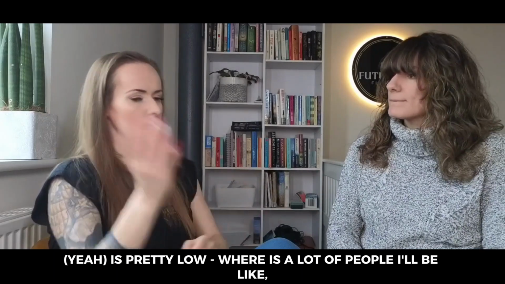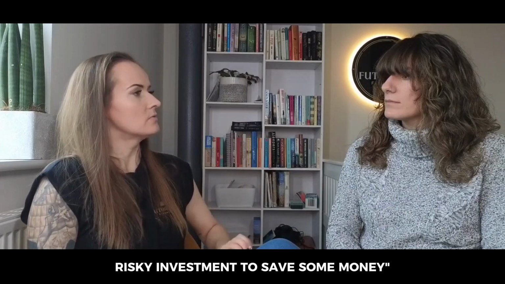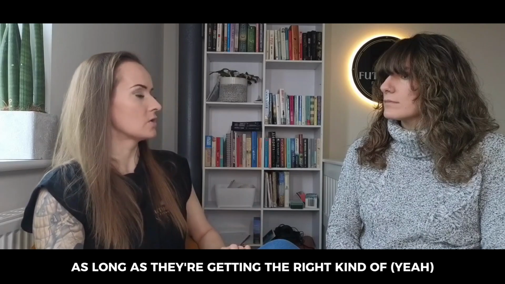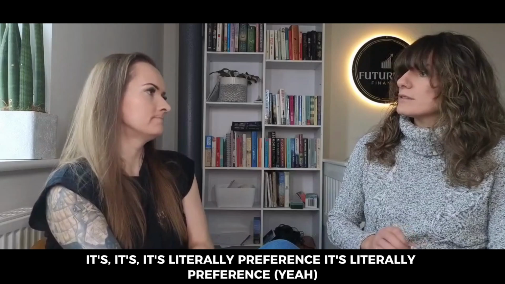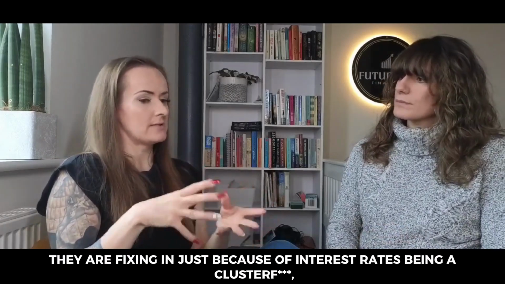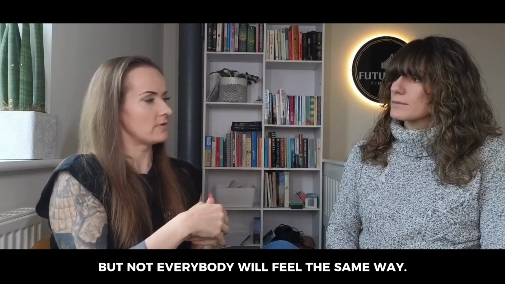Whereas a lot of people will be like, I'll take an interest-only mortgage with a really risky investment to save some money. That's fine. There's nothing wrong with that as long as they're getting the right kind of advice with it. It's literally preference. Yeah, exactly. So most people that I speak to at the minute, they are fixing in just because of interest rates being a mess, but not everybody will feel the same way.